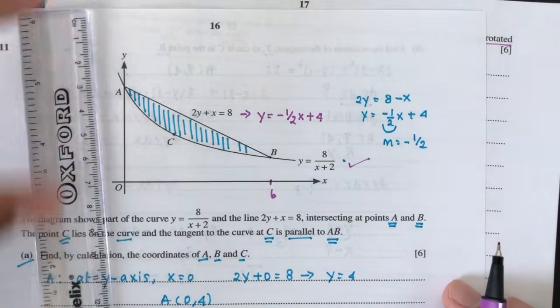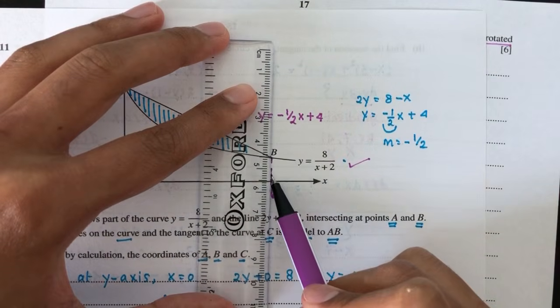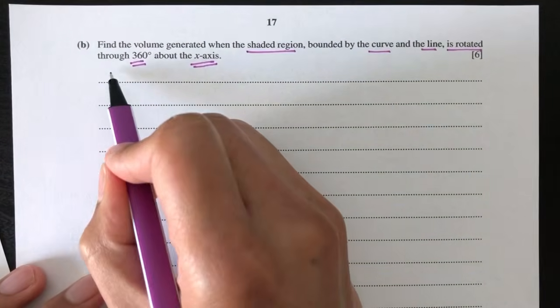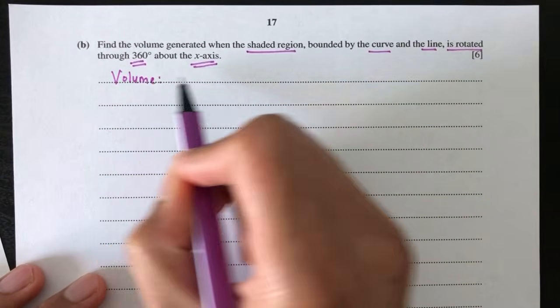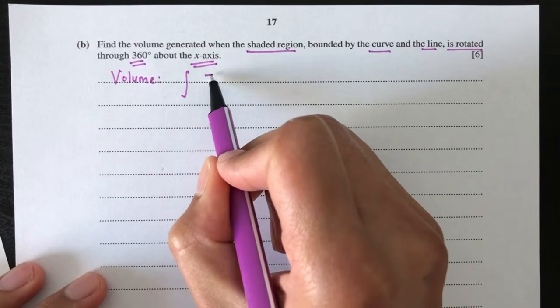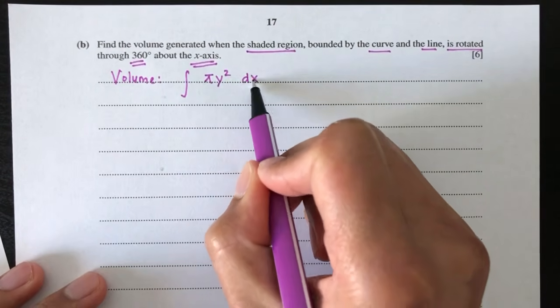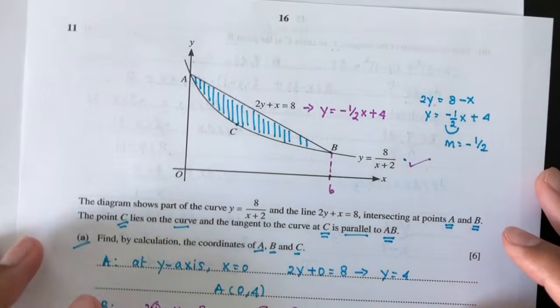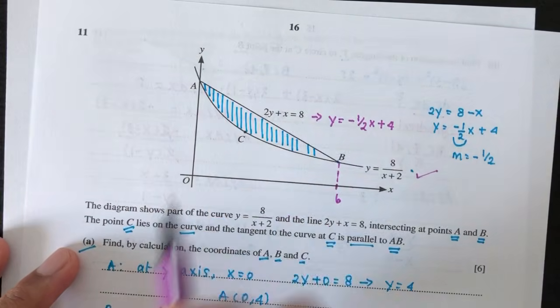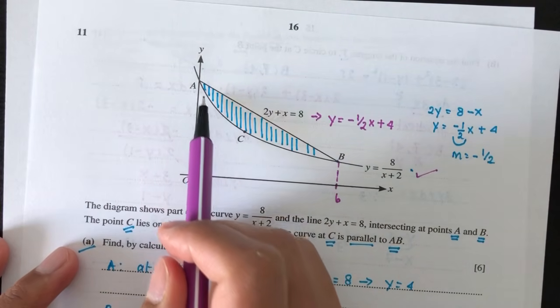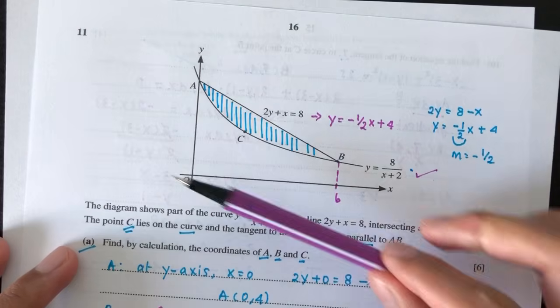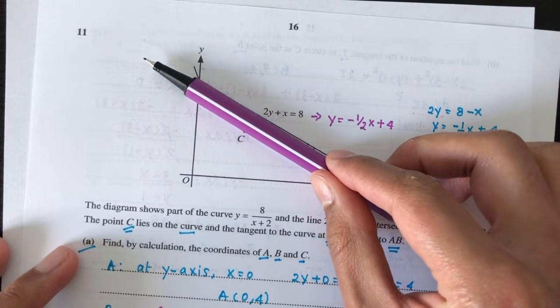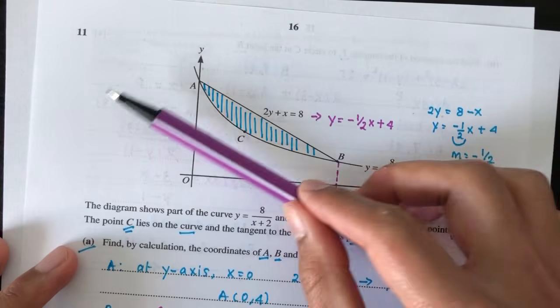Now we have to rotate these two on the x-axis. You have to know that the normal formula for volume about the x-axis is the integration of pi y squared dx. That is the normal formula that we have to use. Now we can find one by one. As you can see, this region here is between the line and the curve. So we can find the volume for the line first, and then minus the volume for the curve. So let's do one by one.